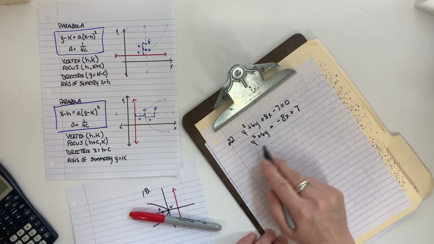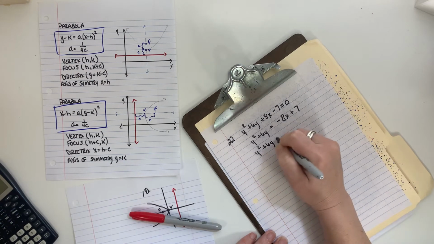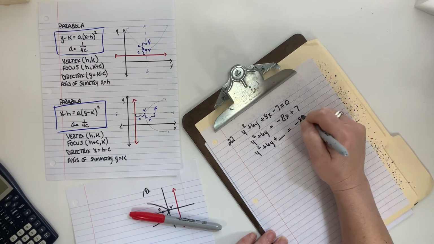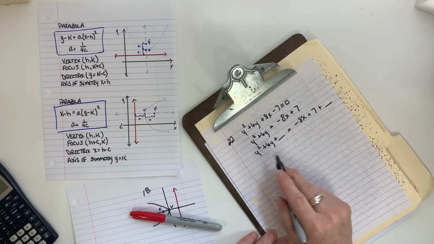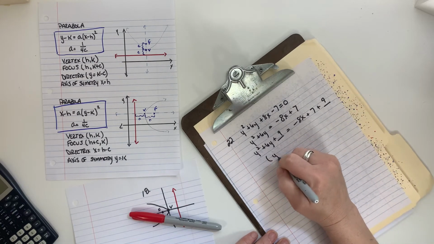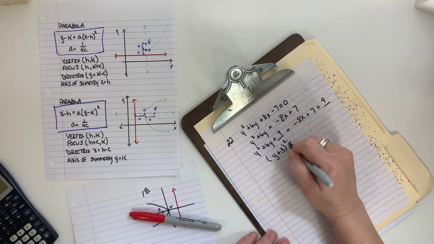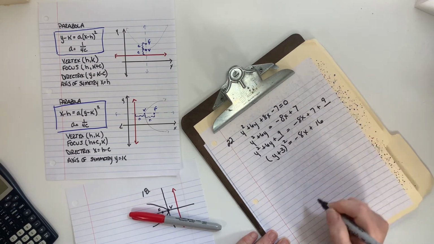All right, now we're getting ready to complete the square, so you're going to say y squared plus 6y plus something is equal to -8x plus 7 plus something. Half of 6 is 3, 3 squared is 9. Okay, so this is going to be y plus 3 squared is equal to -8x plus 16.